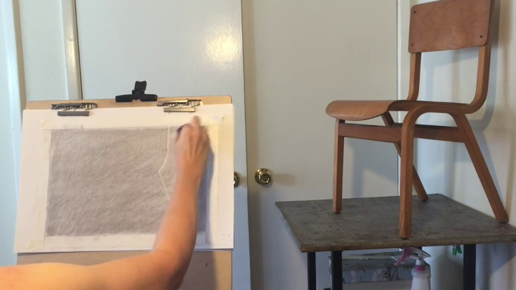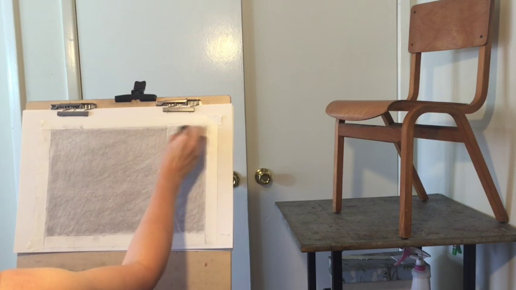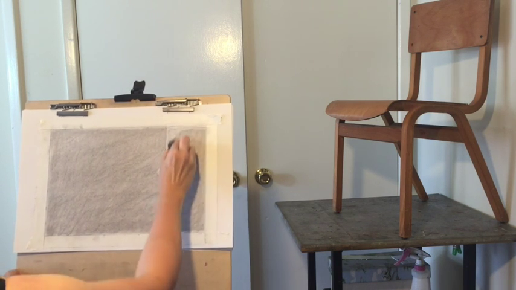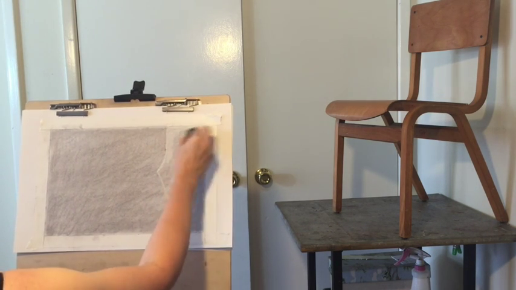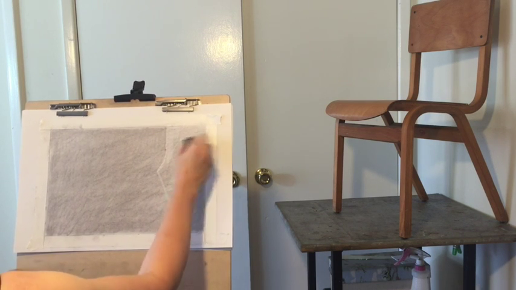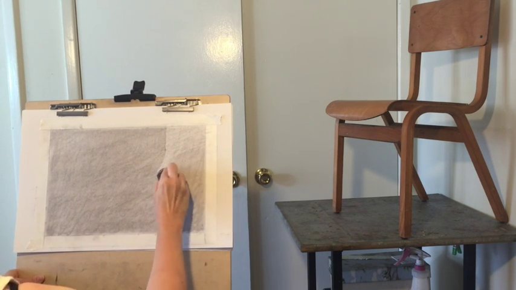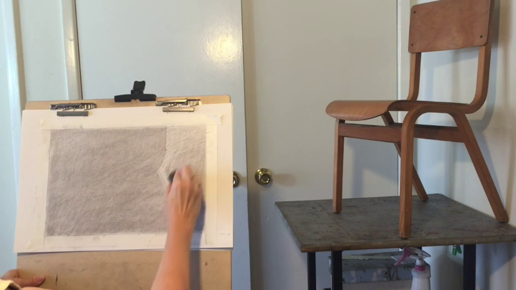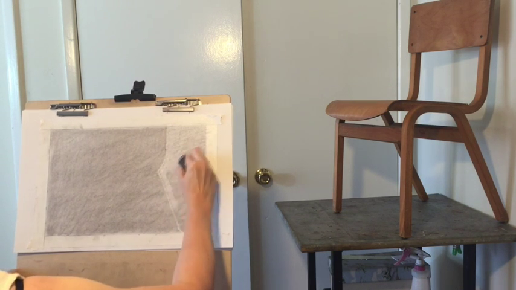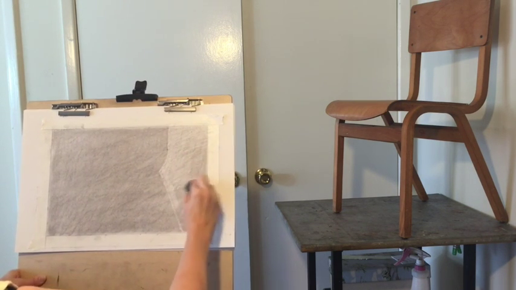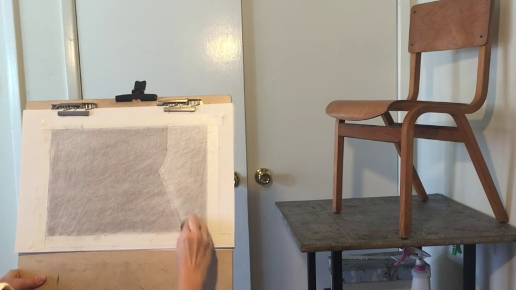And I am going to erase that entire shape out before I do anything else. Don't keep drawing your chair, you're just going piece by piece, shape by shape. Think of it as a puzzle of interlocking shapes.